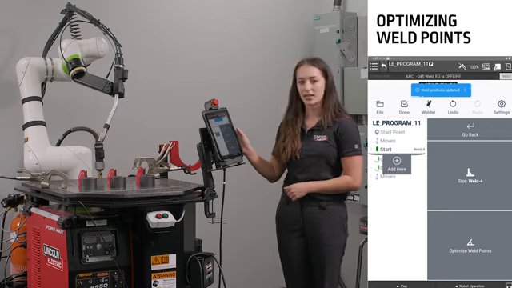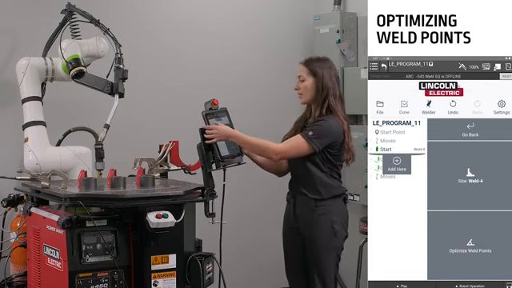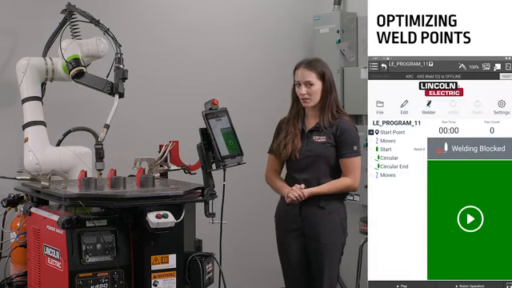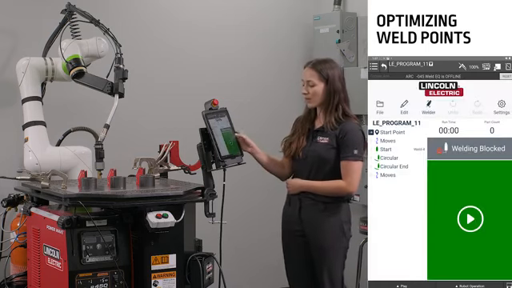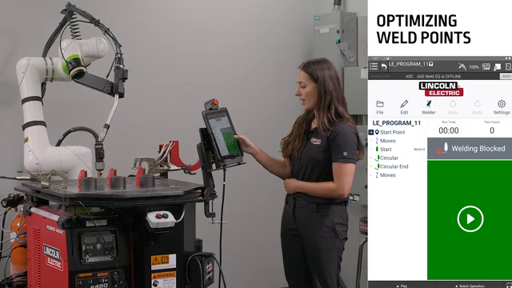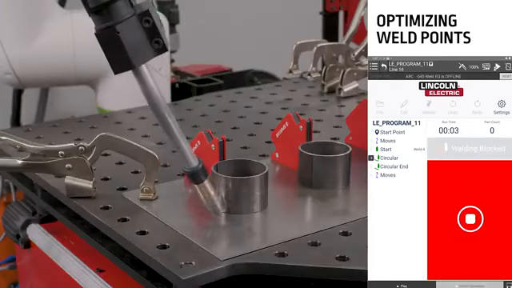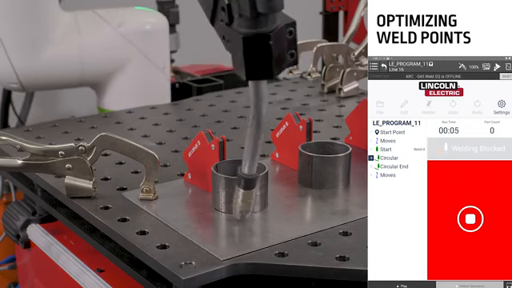Once this update has been added, I'm going to click Done and return to production mode. Now I'm going to rerun my program, and you should see the change in weld angle to be now consistent throughout the weld.